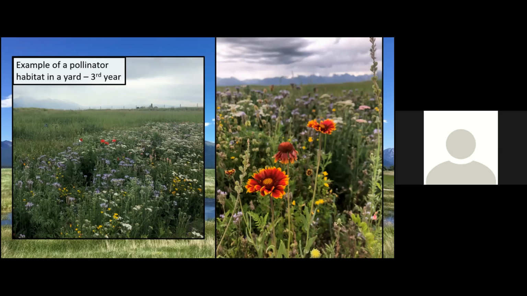This is an example of a lady that planted one of the Lake County mixes along her driveway. And this is the 3rd year of the planting. And she said that this was the best year. A lot of plantings from seeds don't always look great in the first 1 to 2 years, but after 2 to 3 years, a lot of times they'll look great and have a lot of flowers.